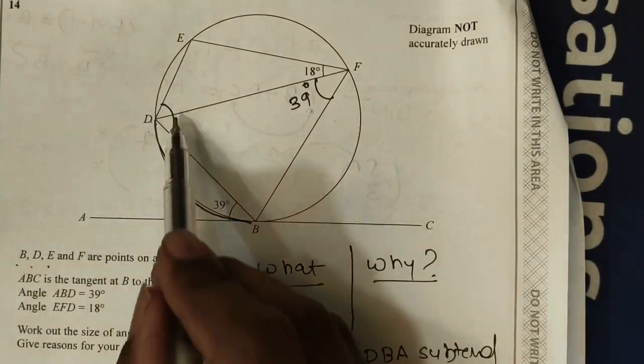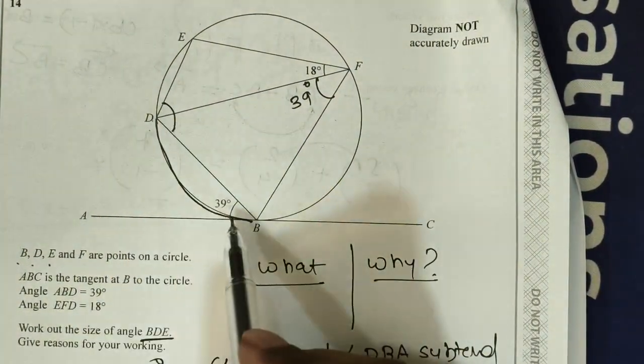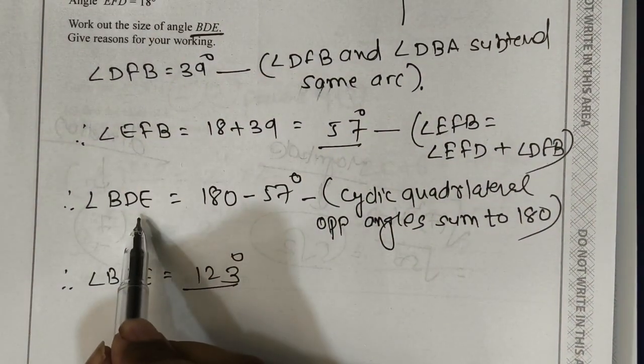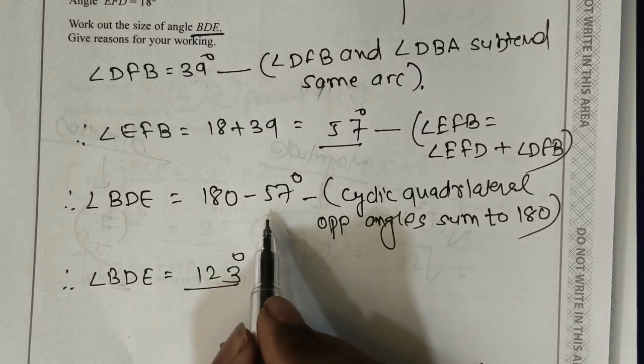Now if you look at angle BDE, the whole big angle they are asking, right? Big angle. So I have written the answer directly here, that angle BDE equals 180 minus 57, correct?